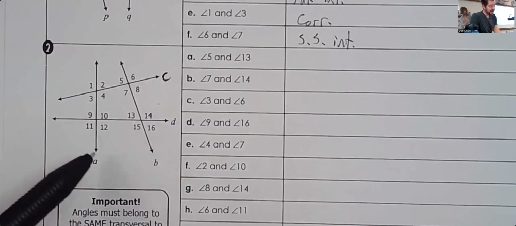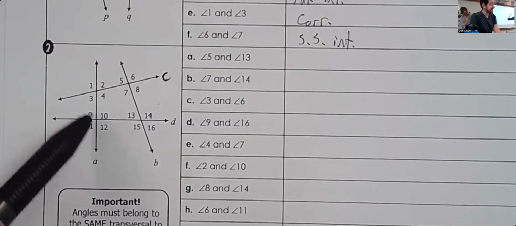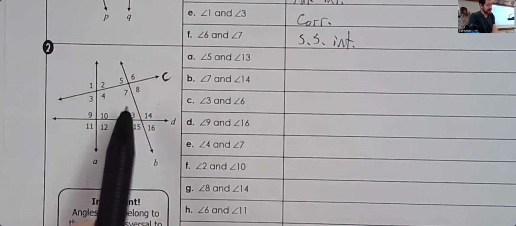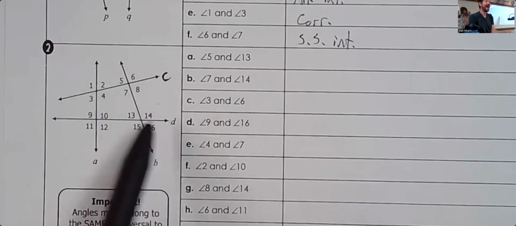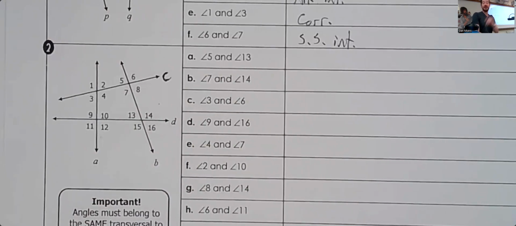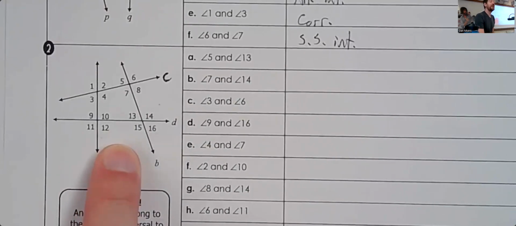So A goes through line D and C. B goes through line D and C. C goes through line A and B, and D goes through line A and B. Every line here is a transversal, which makes it a little bit more challenging. However, I'm going to give you some clues as to how you can figure out what's going on, because there are 16 angles here, and I don't know about you, but that looks really cluttered. Yeah. And it's kind of confusing to figure out what's going on, right?